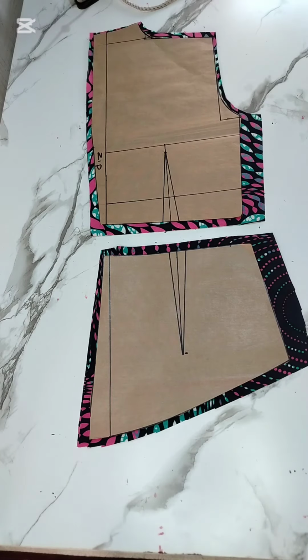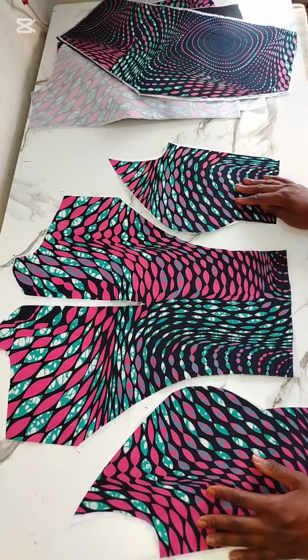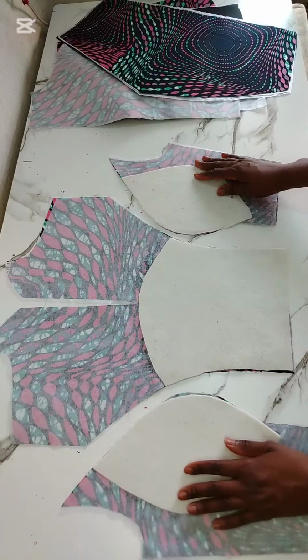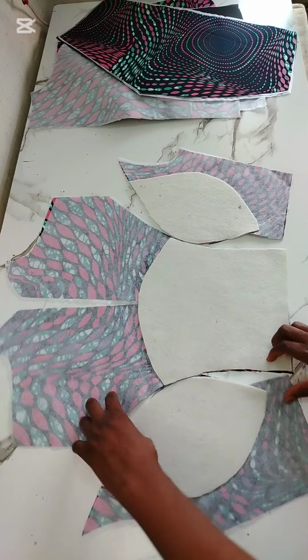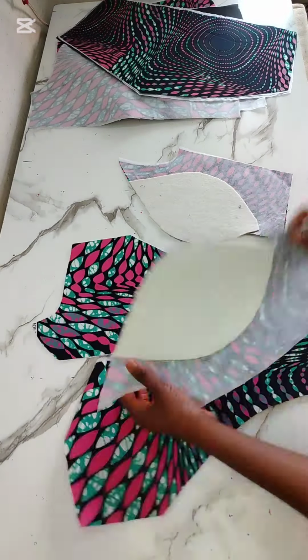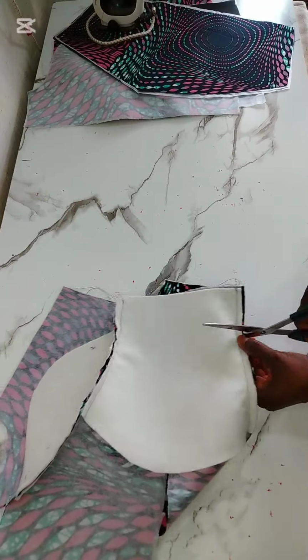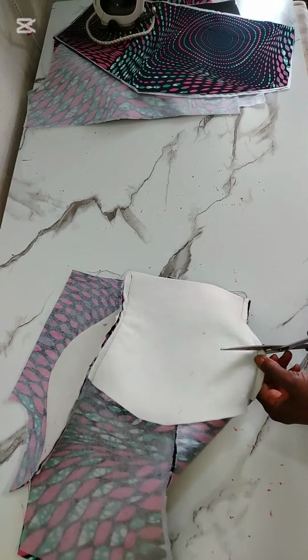So this is how I see what I'm explaining. This is how I cut the pattern for the front, and this is for the back. Added allowance in all the necessary places. So here I've gone ahead to infuse interfacing on my front. This is my front panel, so I'll be going to my machine to sew it like so. Then I'll show you the next thing.